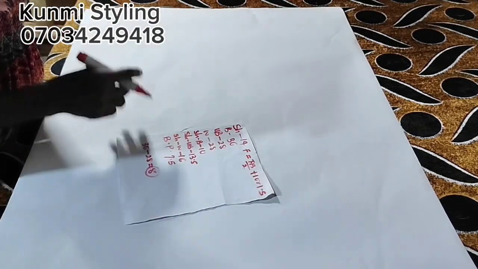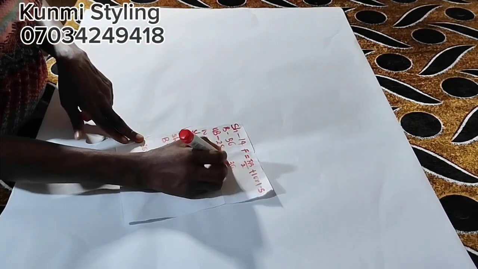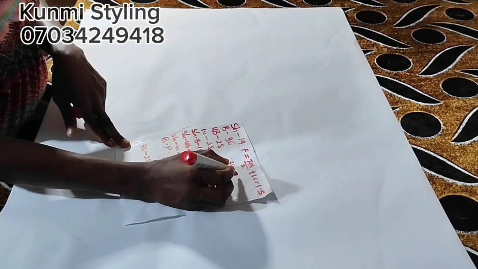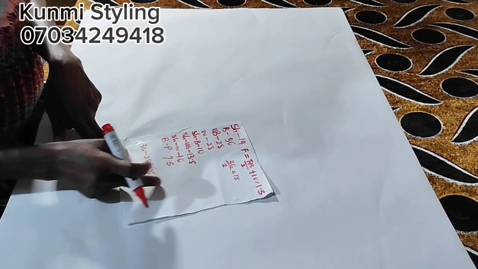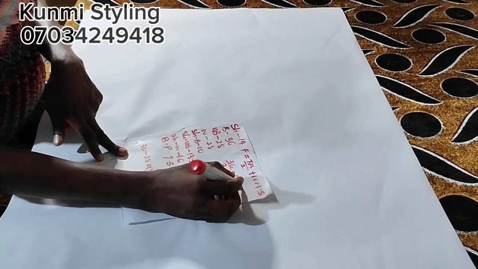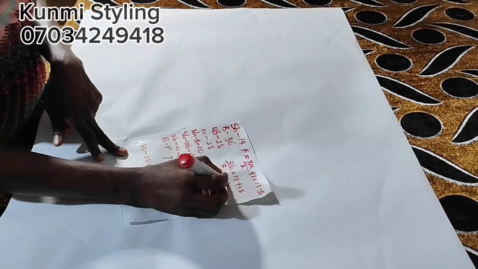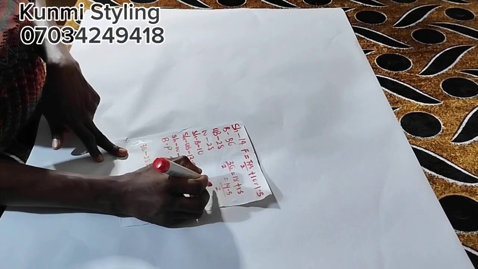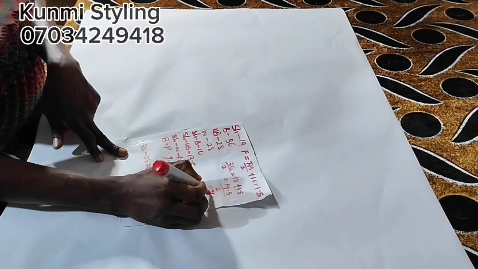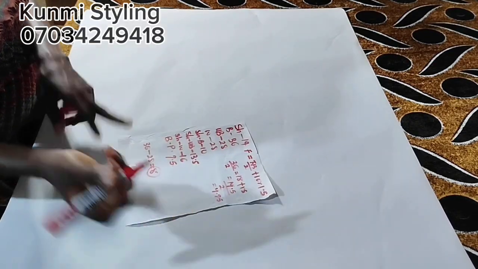Do you understand? So now let's use 36 divided by 2 for the front. It will give us 18. Now we've already calculated 8, which means we are going to add 1.5 to it. Adding 1.5 gives us 19.5, and 19.5 divided by 2 gives us 9.75. That's for the front.